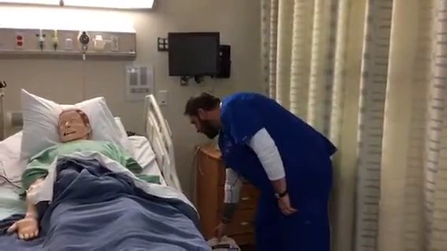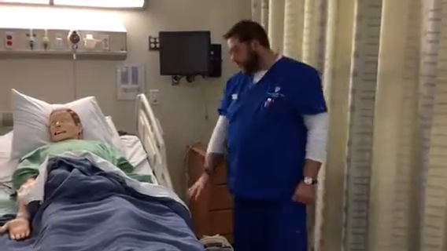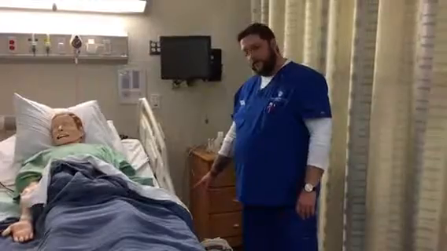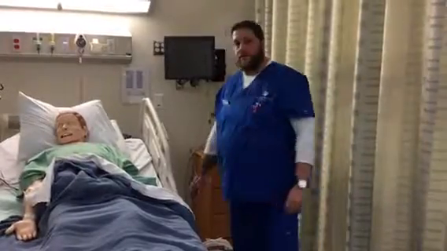You want to make sure that there's no kinks in the hose. You want to make sure that it's below chest level. And that's how we do a closed chest drainage.